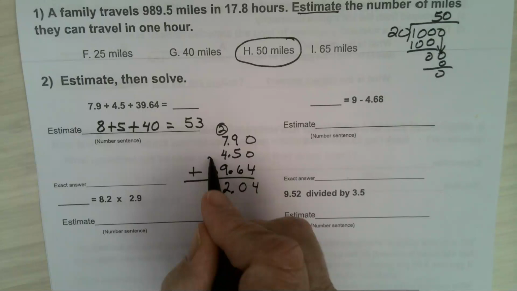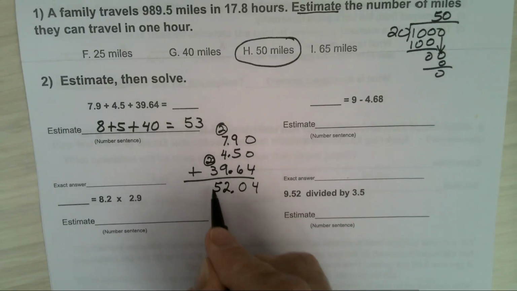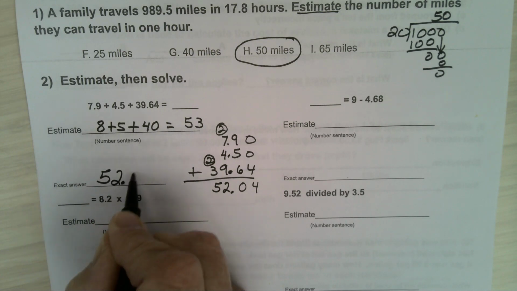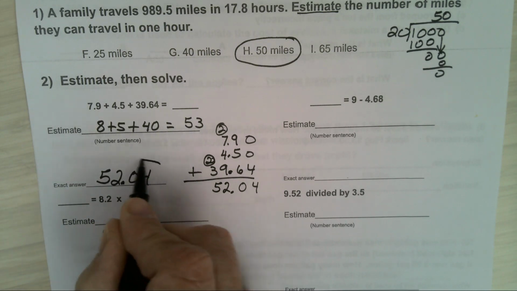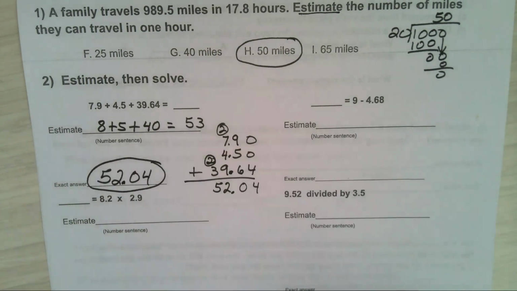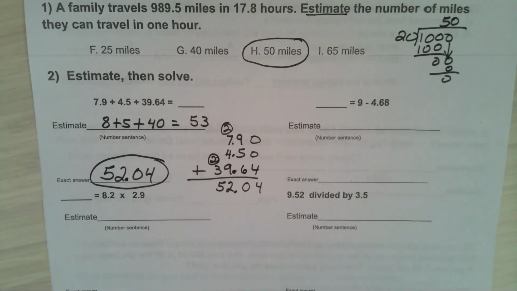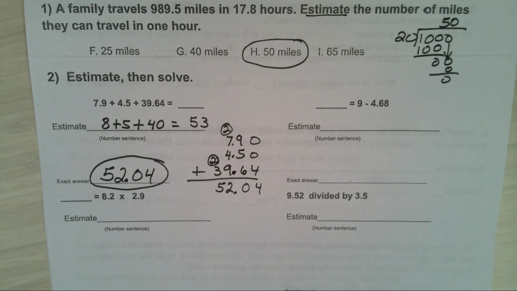Carry a 2. And your exact answer, 52 and 4/100. On your test tomorrow, make sure you put your exact answer on the exact answer blank. It's much easier for me to grade it to find all the answers.